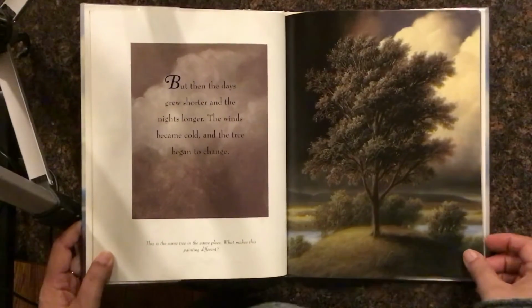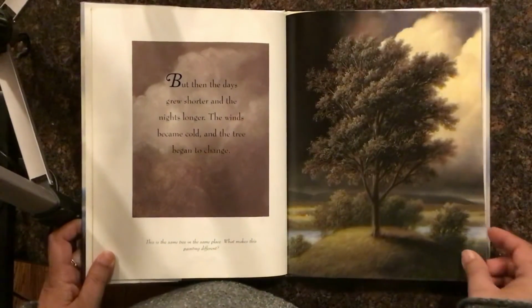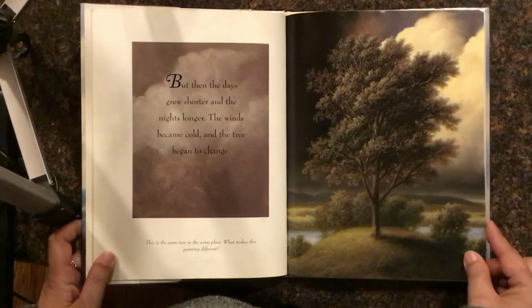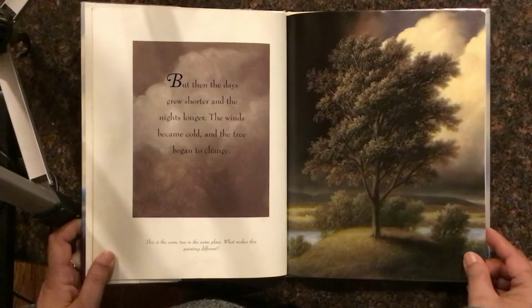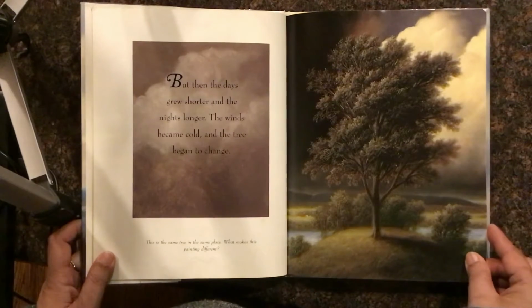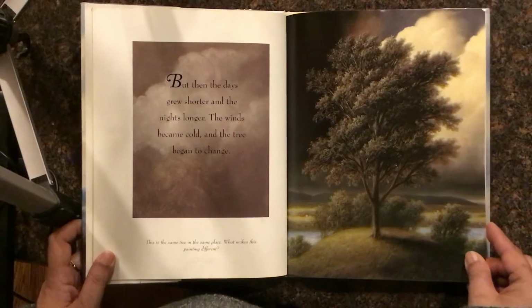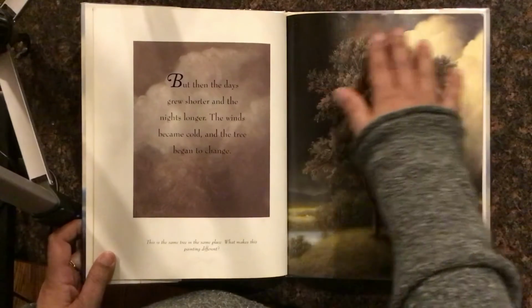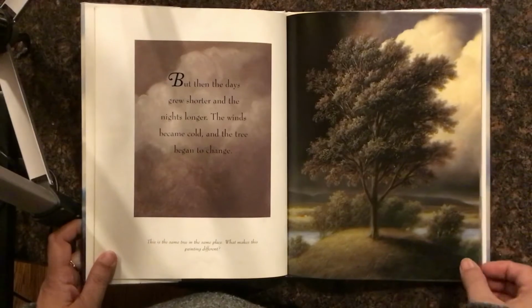But when the days grew shorter and the nights longer, the winds became cold and the tree began to change. This is the same tree in the same place. What makes this painting different? Can you see the sky is so dark and this looks like it's going to storm?